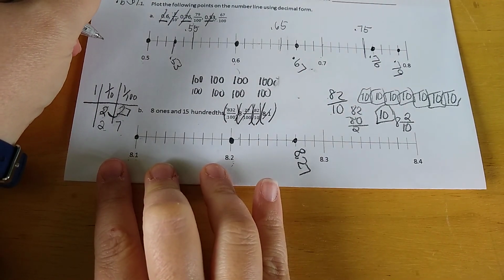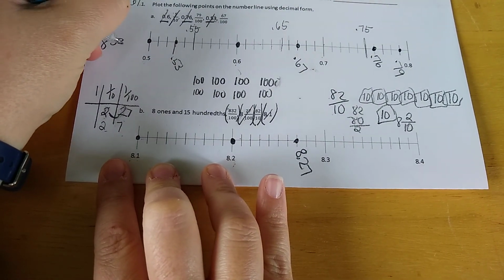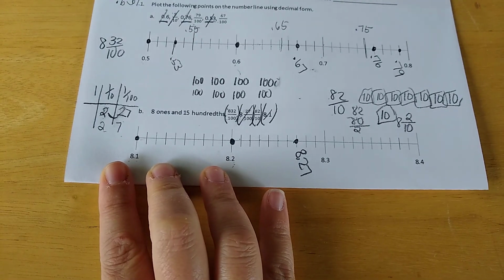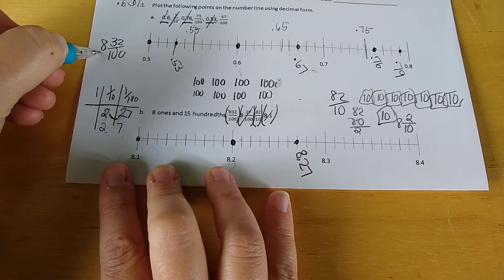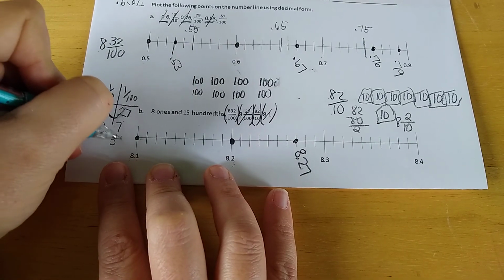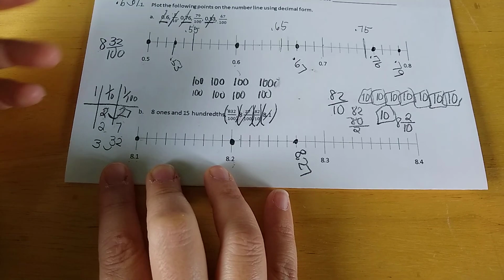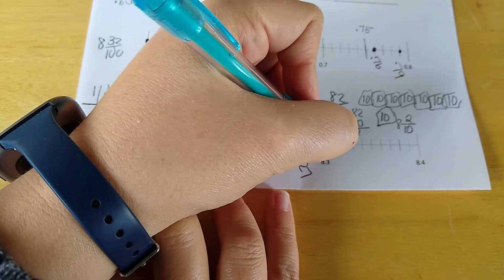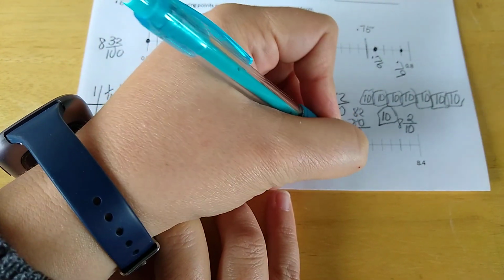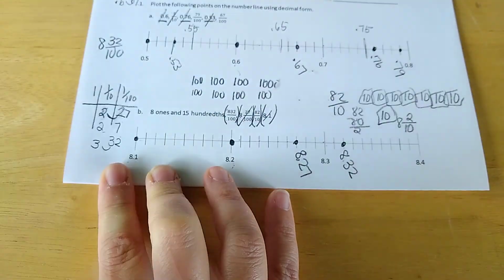So I'm going to say I have 8 and 32 hundredths. Okay. So then if I put my 32 in the hundredths place, move my 3 over, I have 3/10 and 2 hundredths. So 8, 3/10, 2 hundredths. We have 8 and 32 hundredths.